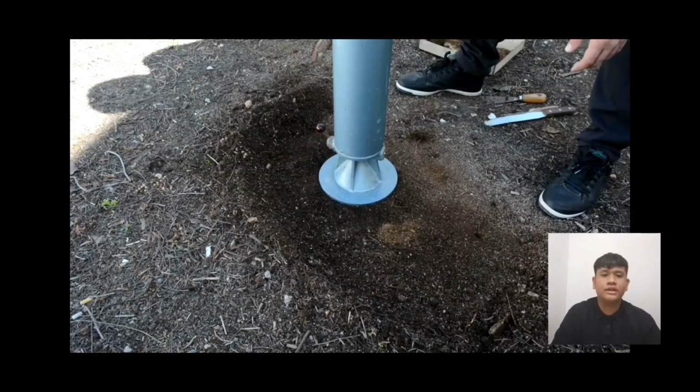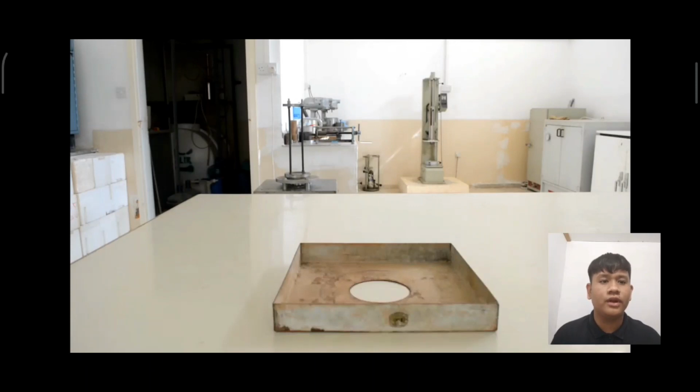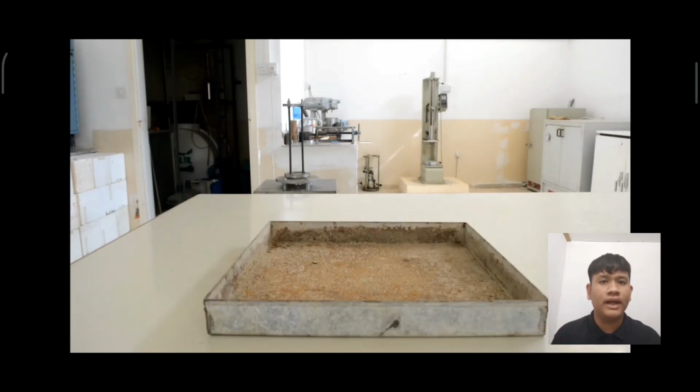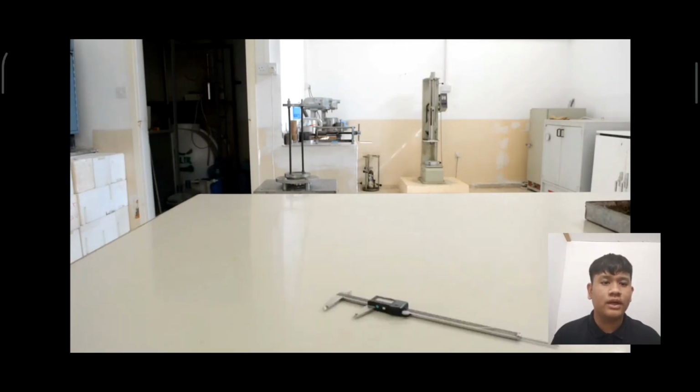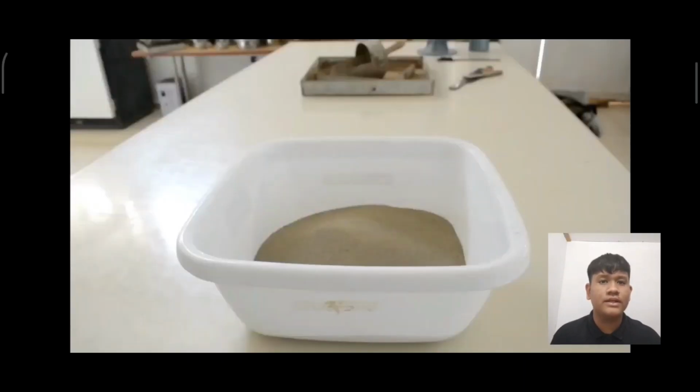Today we'll be presenting about sand replacement. The aim of this test is to determine the density characteristic of the given soil on site. The apparatus for this test is the sand cone density apparatus, a mold, a hot plate, a scoop, a caliper, small excavation tools, a balance, and clean and dry non-cement sand.